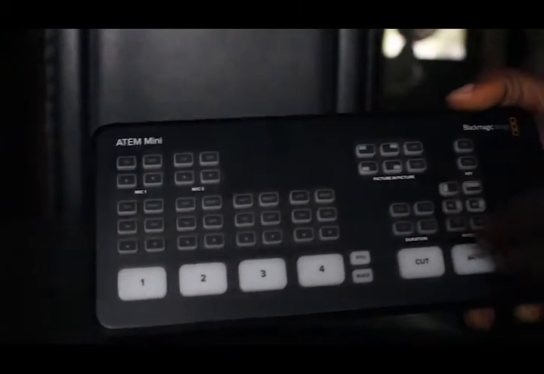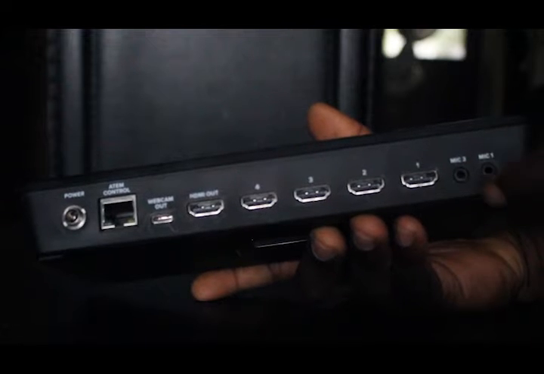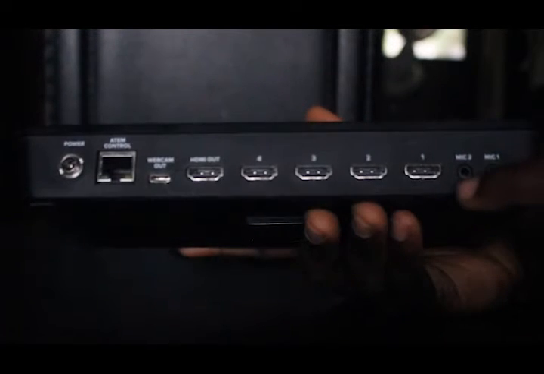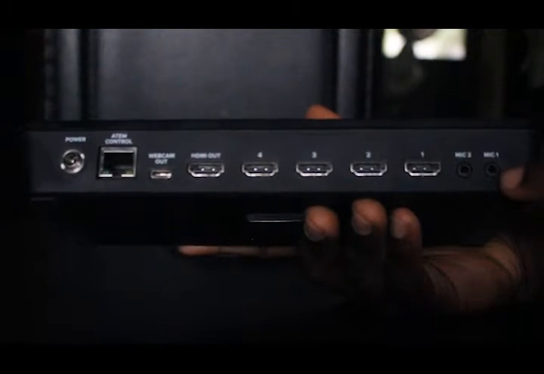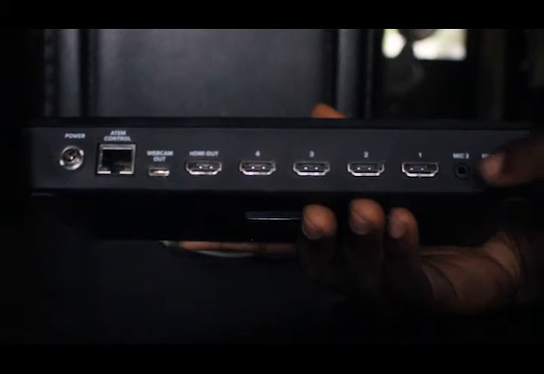Now let's continue to give some explanation. The ATEM Mini, just like other video mixers, has input ports for sound. There's mic 1, mic 2. So you can get sound from your audio mixer into the ATEM Mini using either of the sound ports.